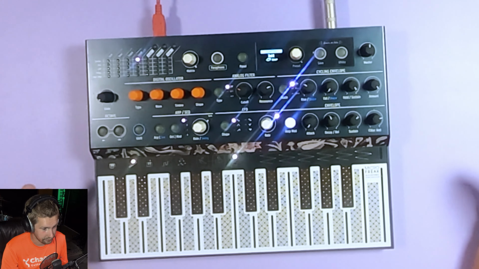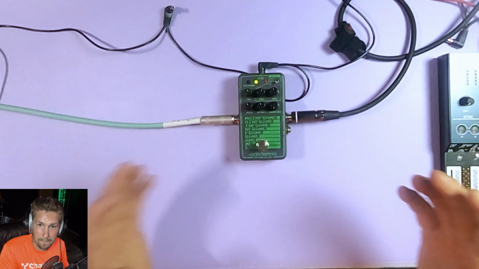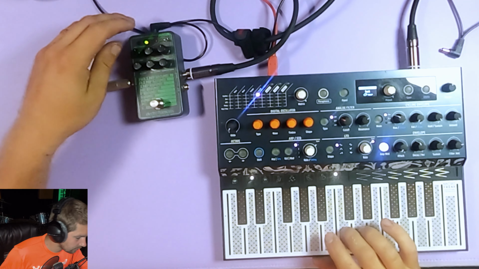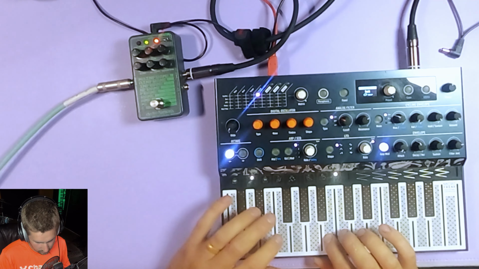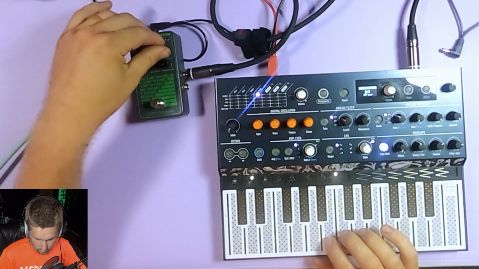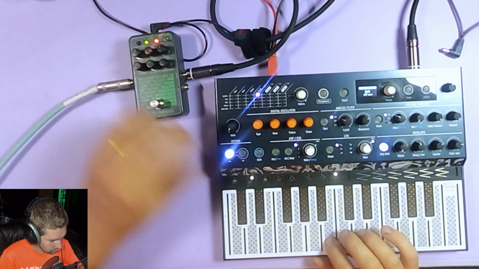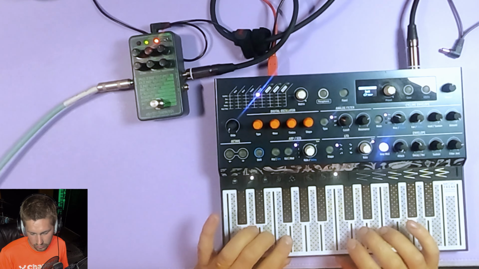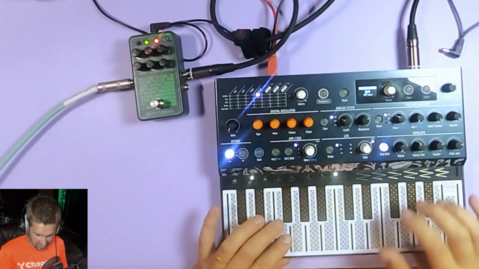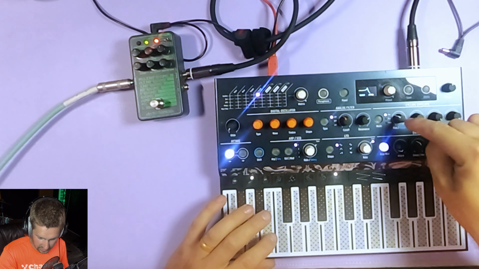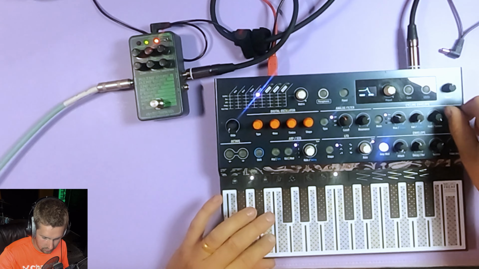So we can go a step further. Electro-Harmonix Mainframe. One step further. Okay. That's not going to control it because that's being controlled here.